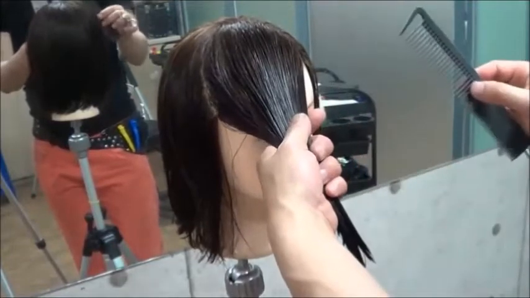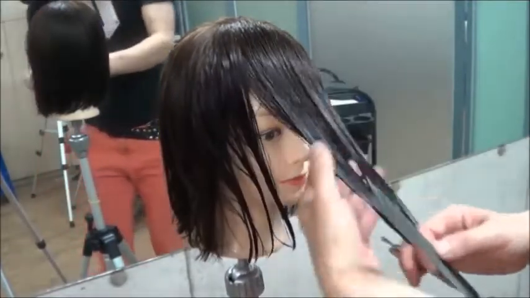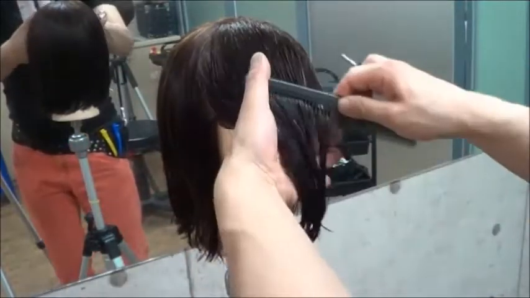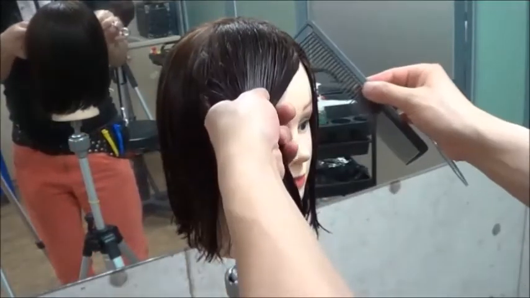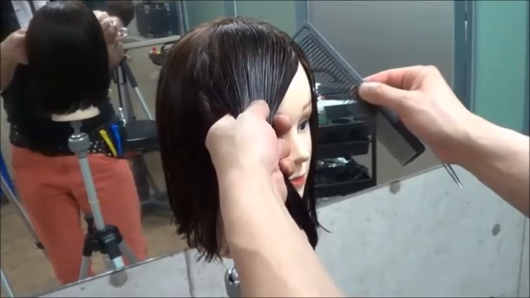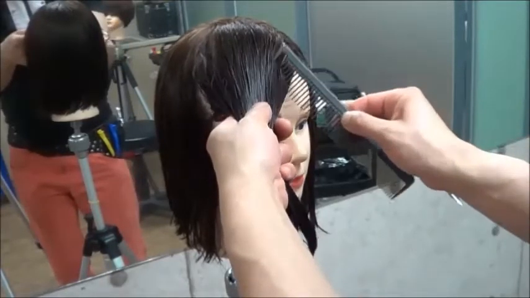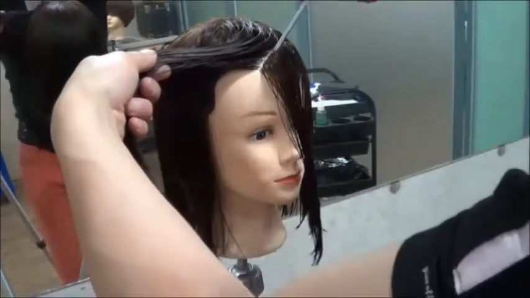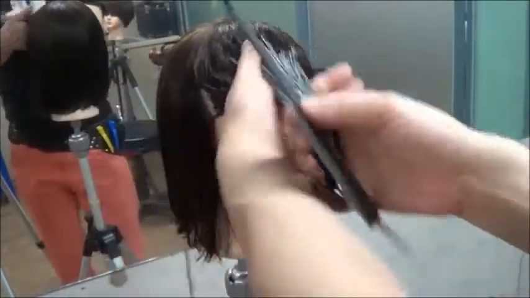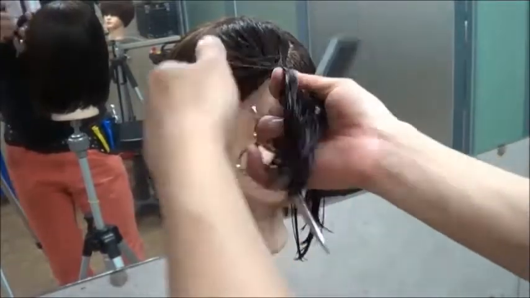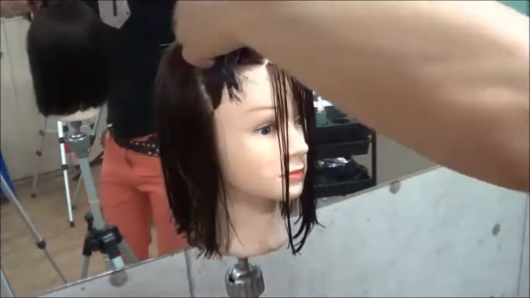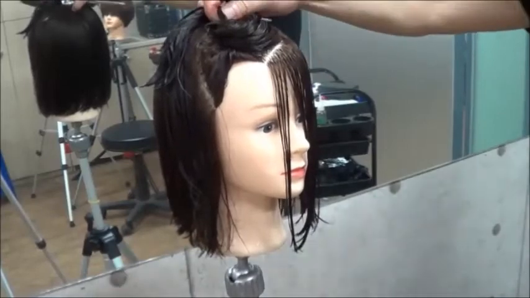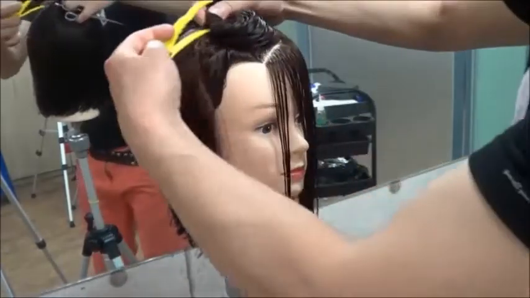To make such a hairstyle, we do a horizontal diagonal cut, that is, a diagonal section. Okay.